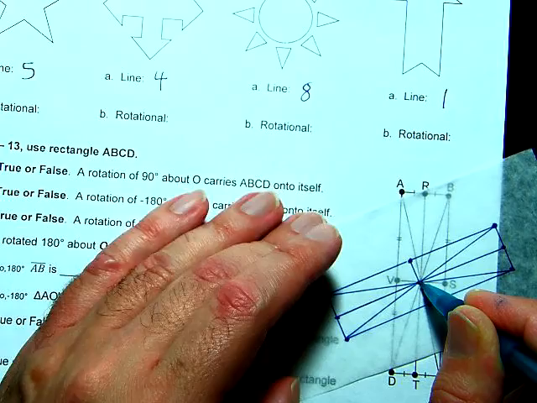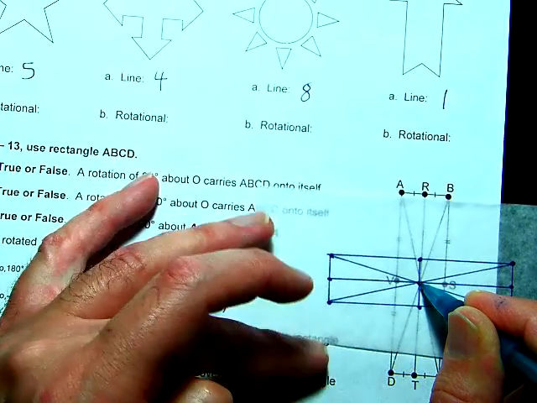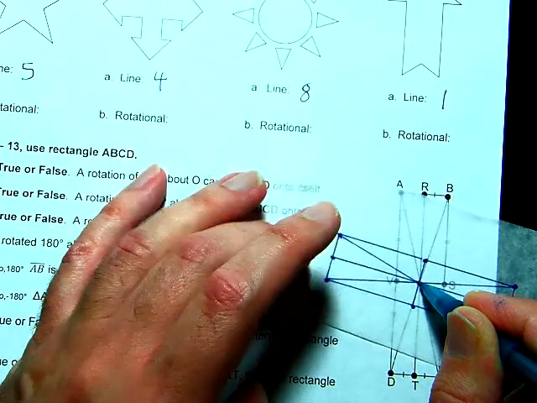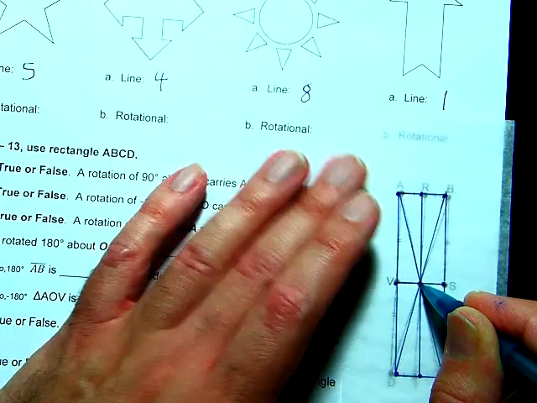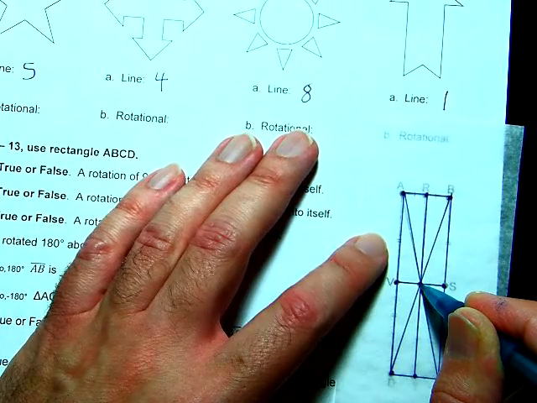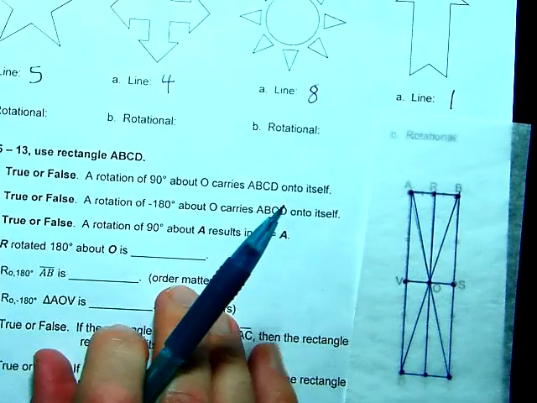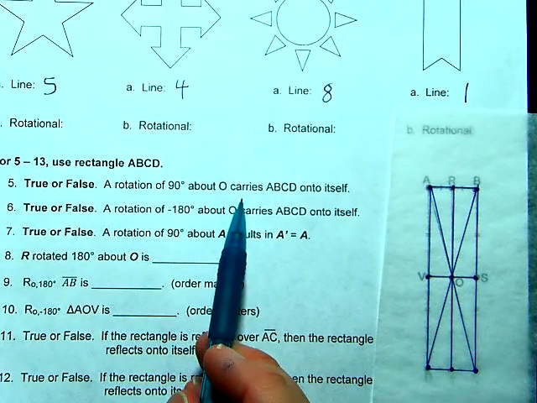So that's why in the definition of a rotation, it's always talking about a fixed center point, because O remains fixed. So that's the first thing. A rotation about O means that O is the fixed center point.